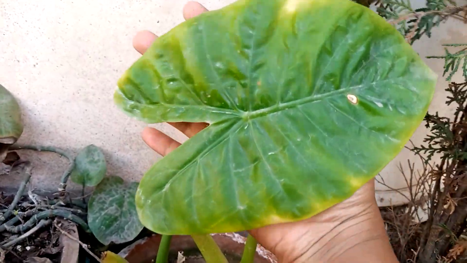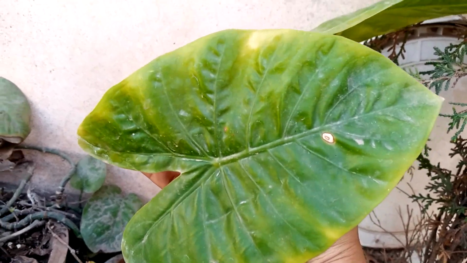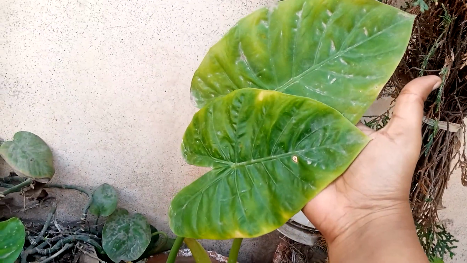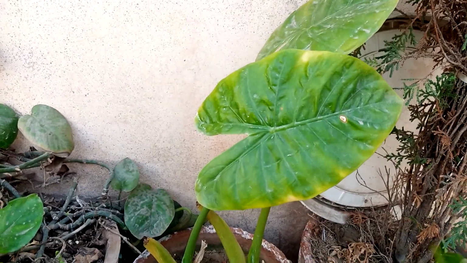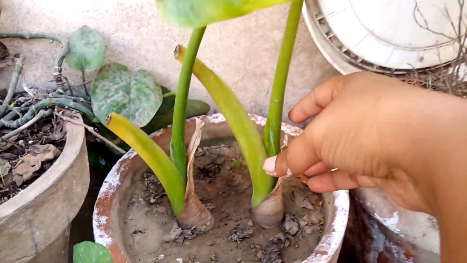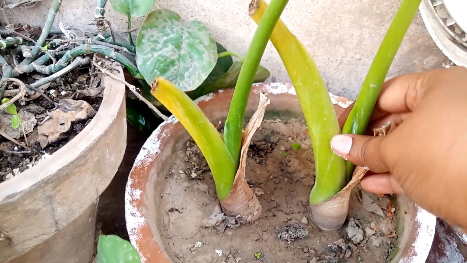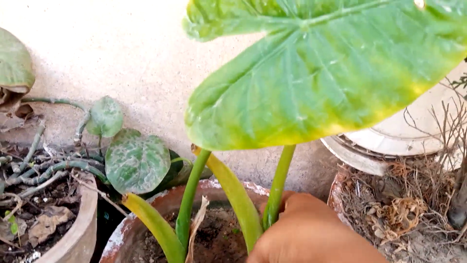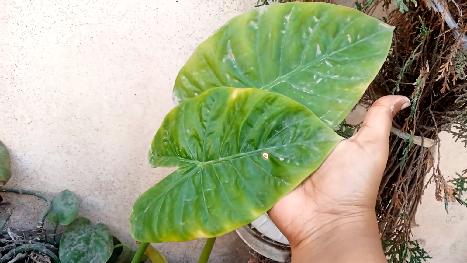The next is the elephant ear plant. You can also separate them and make other plants.